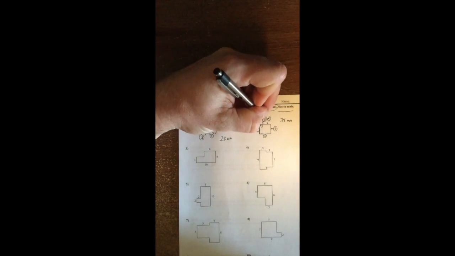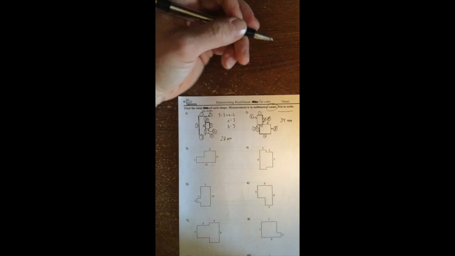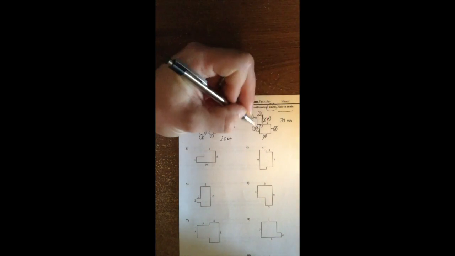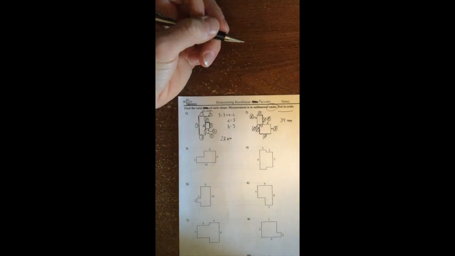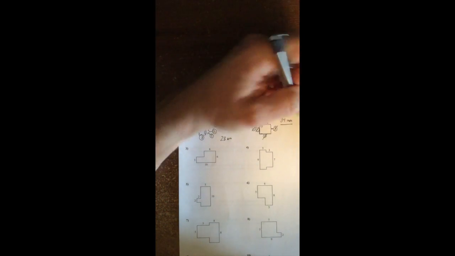So we got 5, 9, 14, 20, 25, 26, 31, and 34. All right, so 34 is our answer. All right, so when you're dealing with these shapes that don't look exactly like rectangles, you look a little bit closer, you can split those into rectangles.